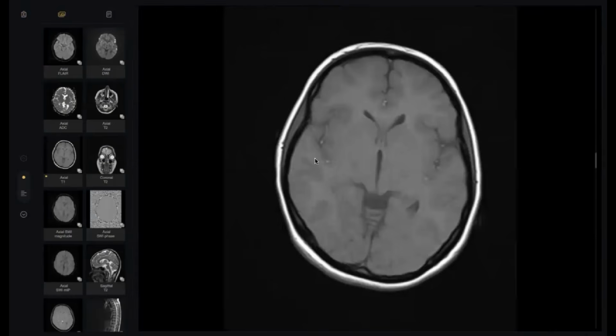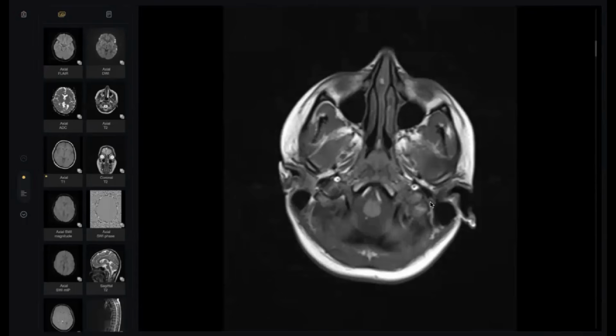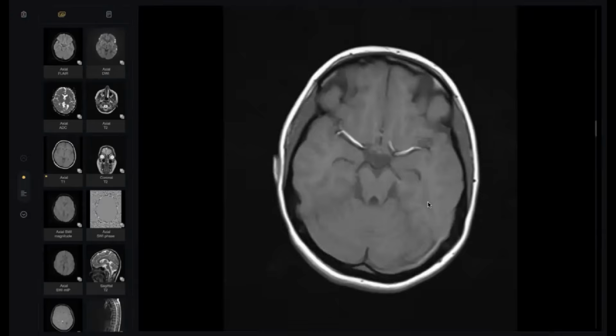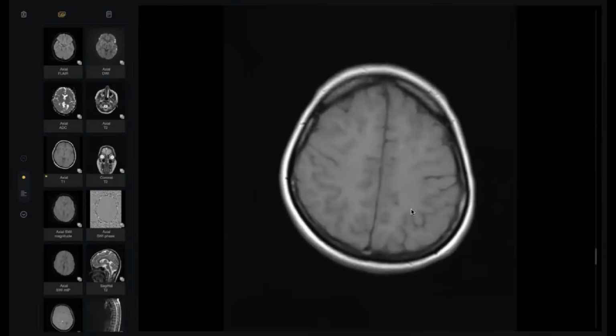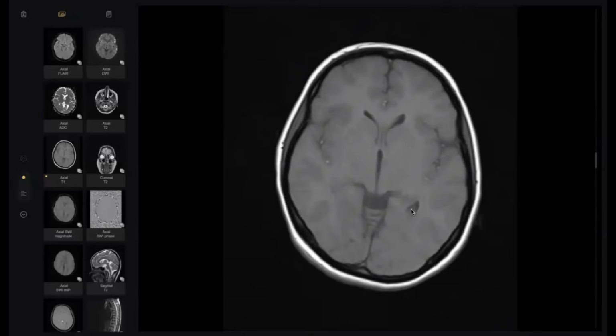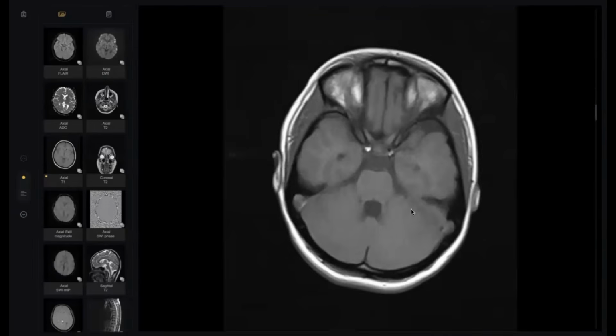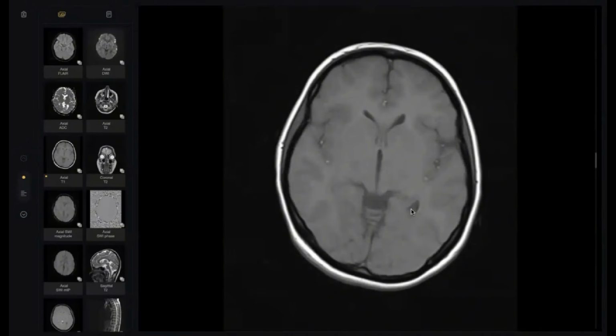On the T1, the lesions are iso to the brain matter, so they are not hemorrhagic. I would like to correlate with the diffusion and ADC to check for any evidence of diffusion restriction.